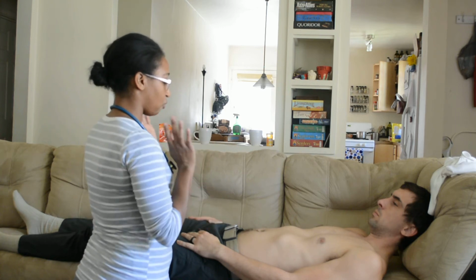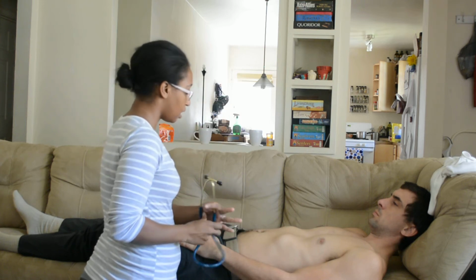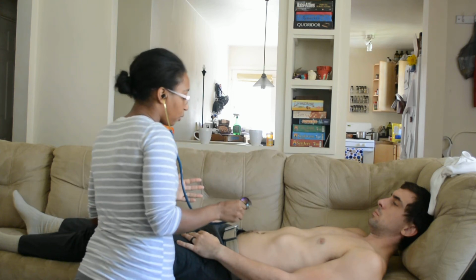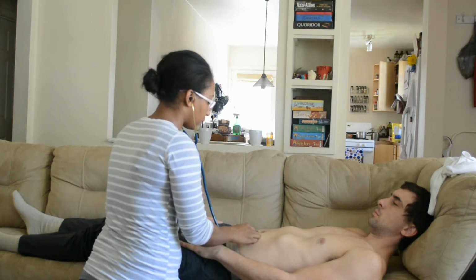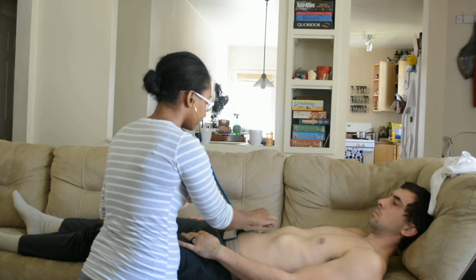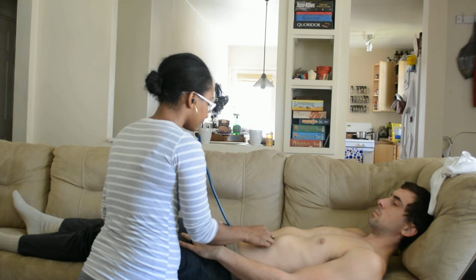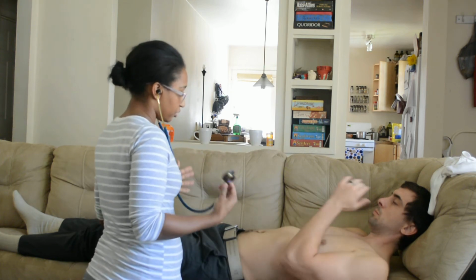The next thing I'm going to do, before I percuss or palpate the abdomen, I'm actually going to auscultate. So I'm listening for bowel sounds, and I'm going to listen to all four quadrants of the abdomen until I hear positive bowel sounds. Okay, and there are bowel sounds present in all four quadrants, which is a normal finding.